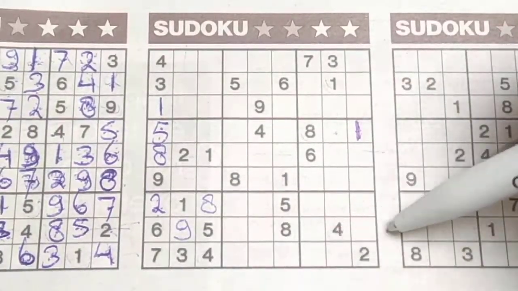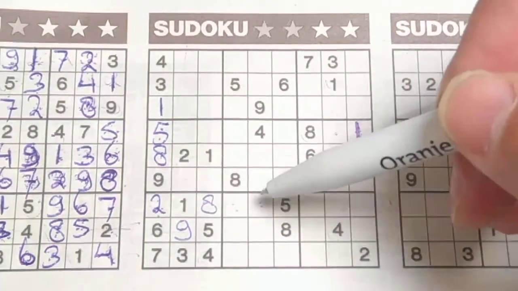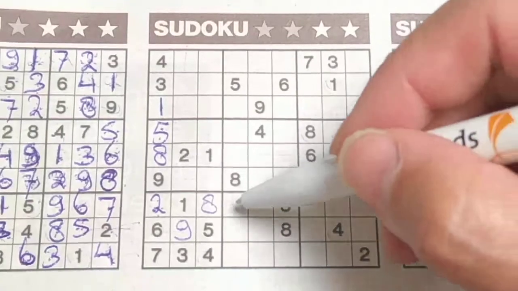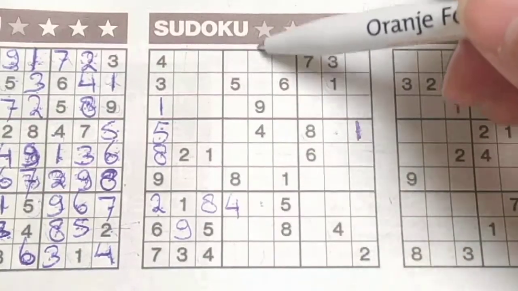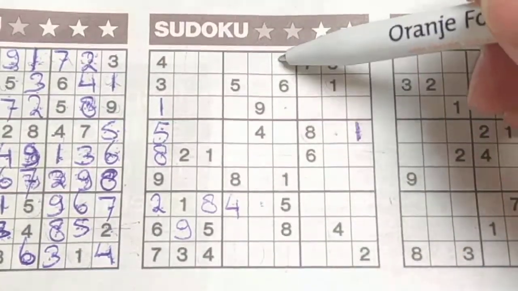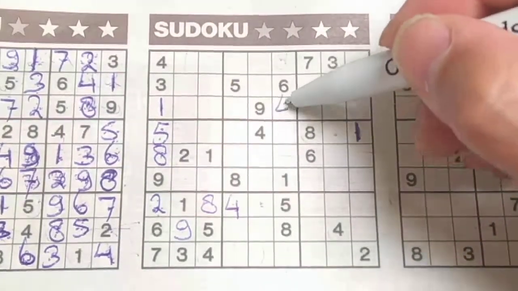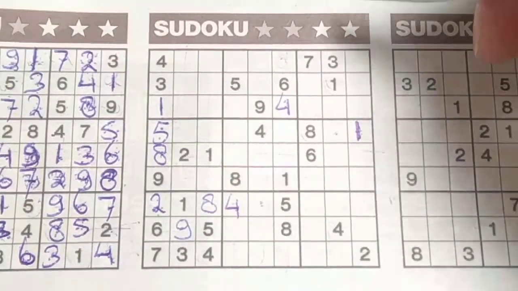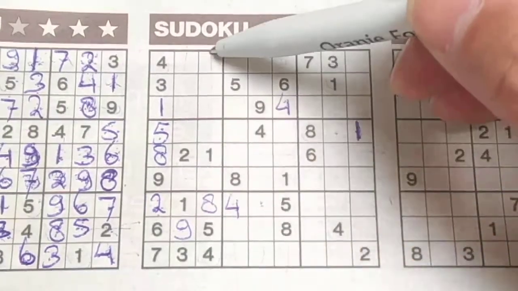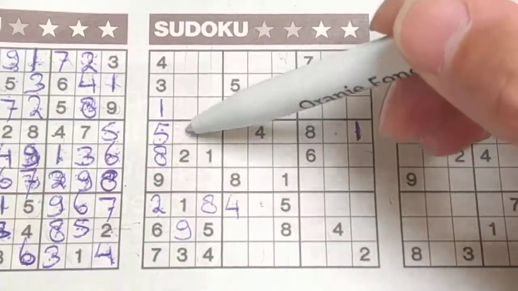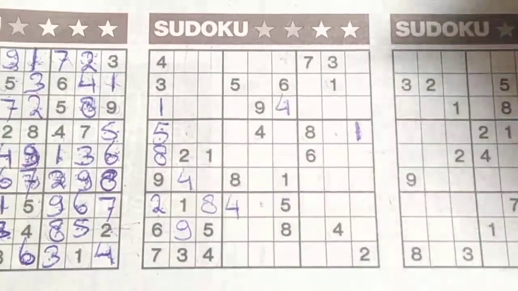4 in this row, 4 in the row above, so in that row, the only 2 places for the 4 should be here or there, but I see here 4, no 4 there, 4 should be here. 4 in this column, 4 in the middle column, so in the column next, the only 2 places for the 4 should be here or there. I see here 4, no 4 there, 4 should be here. 4 in this column, 4 in the third column, so in the column between, the only 2 places for the 4 should be here or there, but I see here 4, no 4 there, 4 should be here.